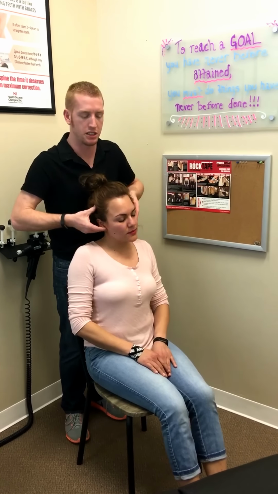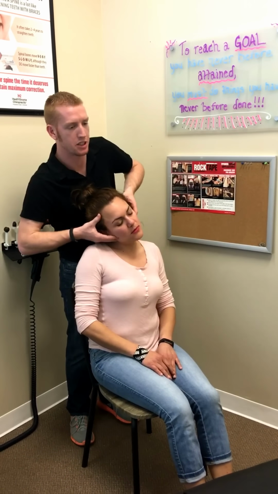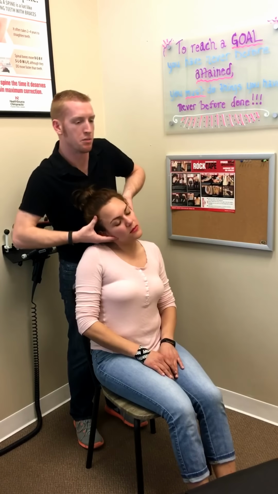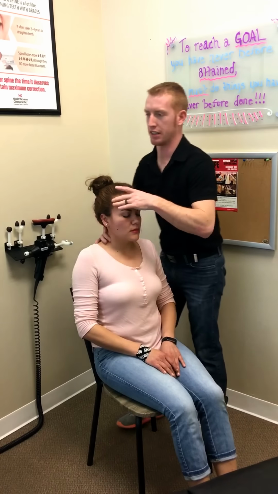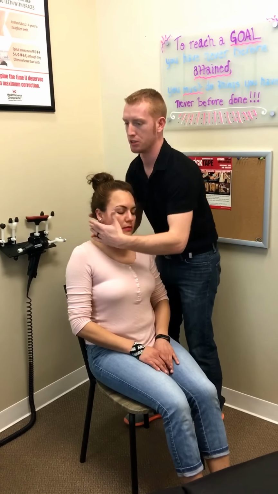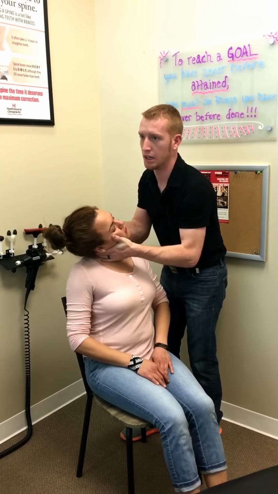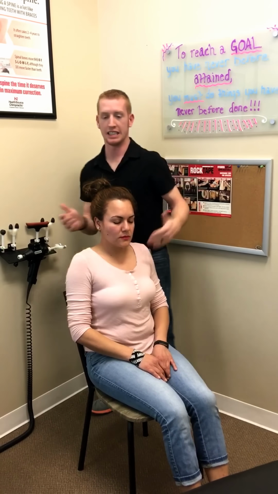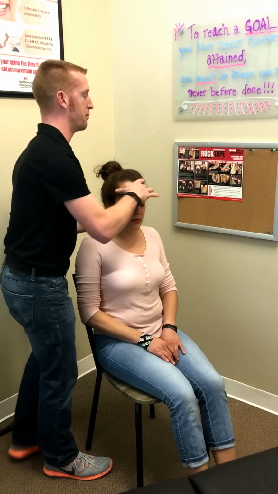But with the first adjustment, I always explain everything that I'm going to do, and I'm checking for mobility here to make sure that everything's moving, what's not moving, what's stuck. And so right here in her lower neck, she's definitely got some restriction down here on this right side. So what I'm going to do, I'm going to take my hand, I'm going to drop her head to the side and pull up. I didn't turn her head really far, I didn't pull really hard, and we got the release and the motion that we wanted to get out of that segment.